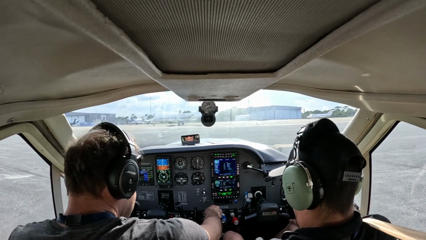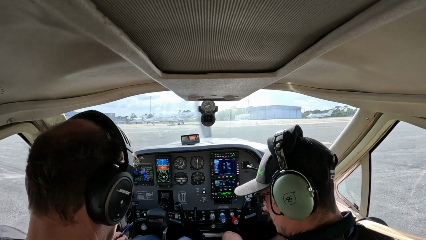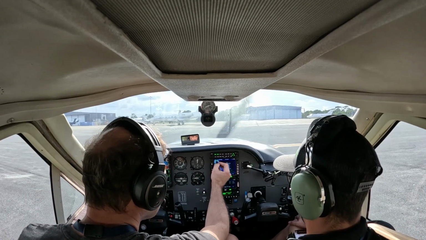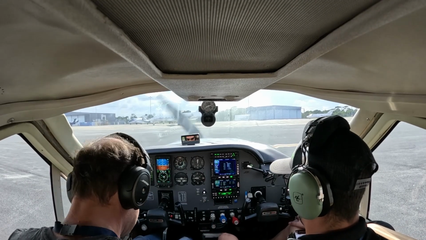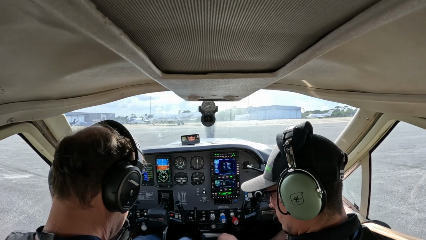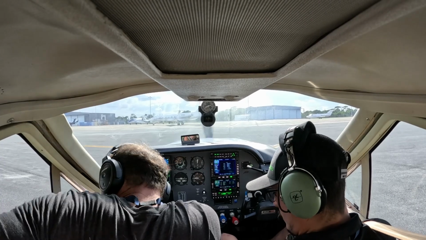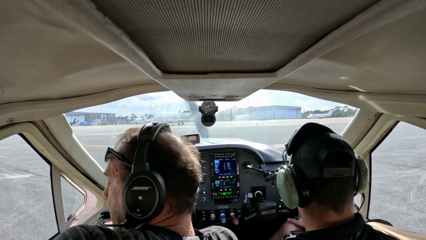Throttle friction lock. And our radios, we got Melbourne ground active, and tower on standby. Seat belts fastened and secure. Let me get my shoulder harness.